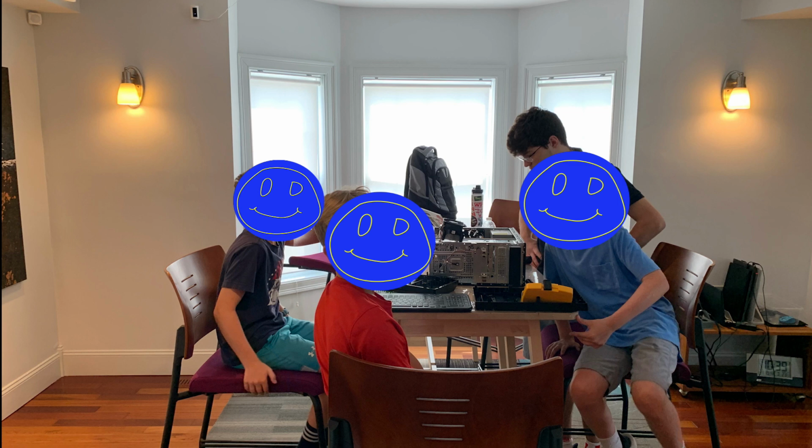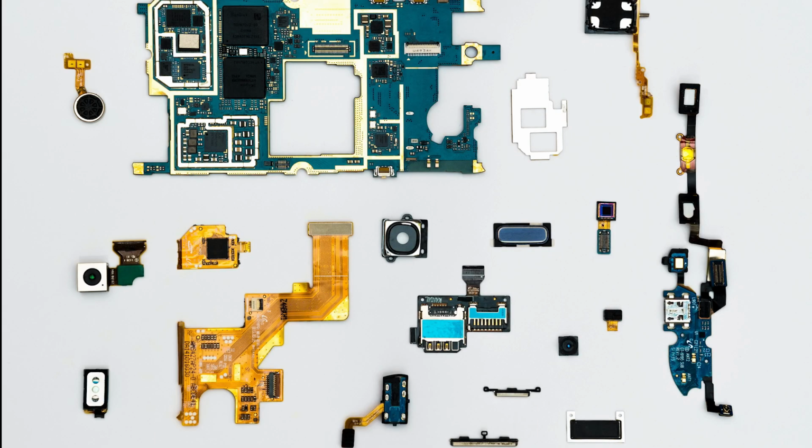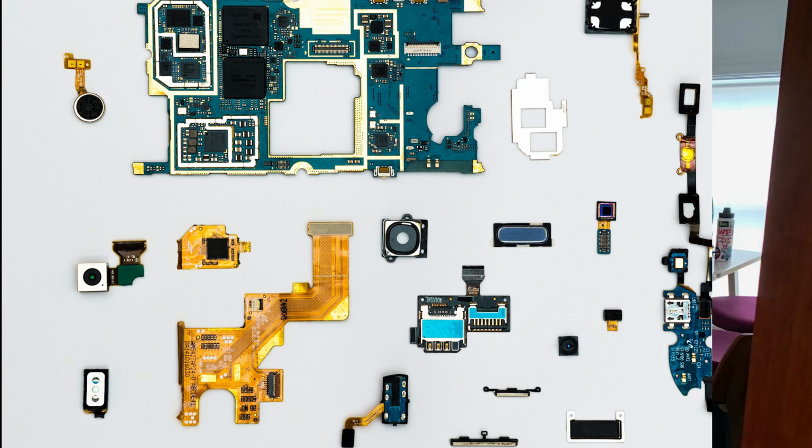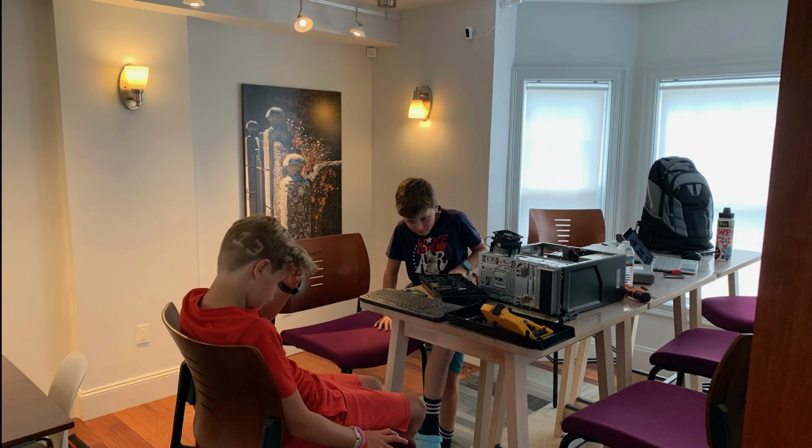So here we have inside a computer. So what we do here is just take some of our old desktop towers, break them down, go over all of the parts and what they do, how they fit together, as well as building them and putting them back together.